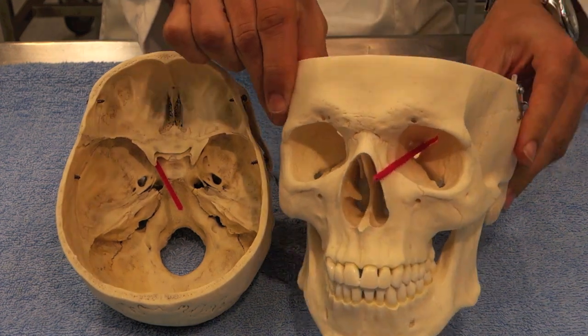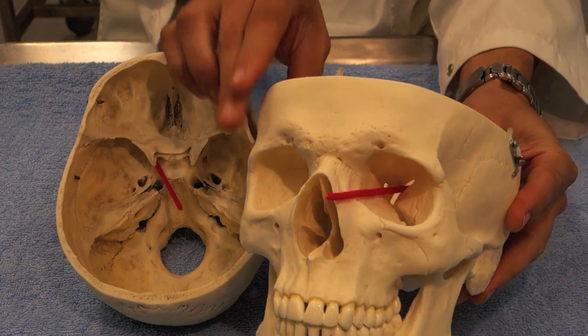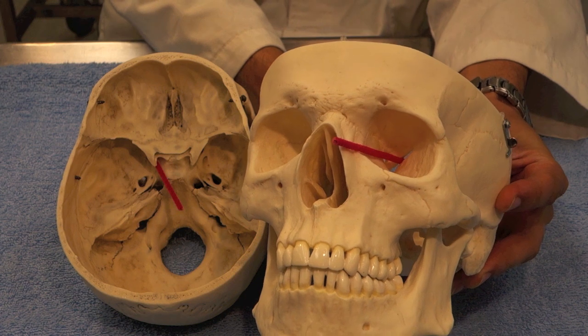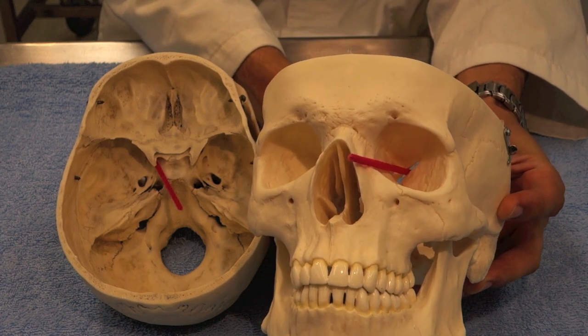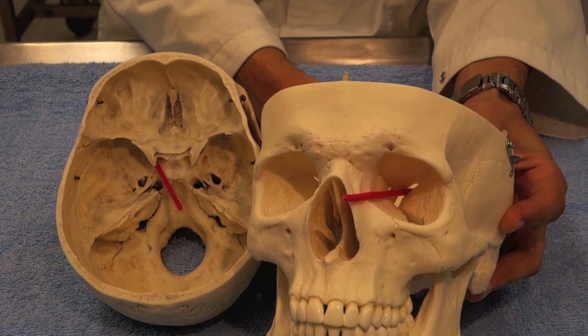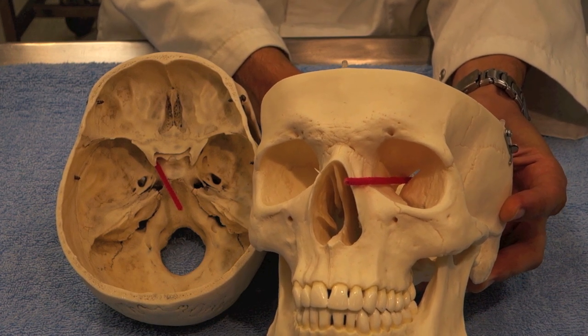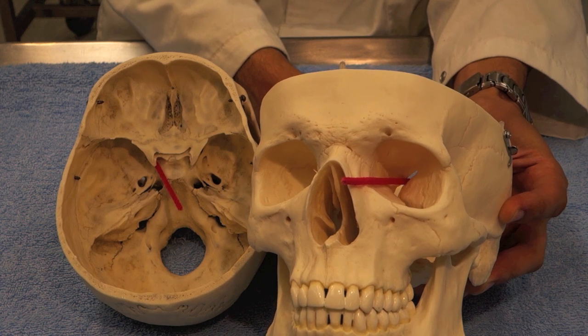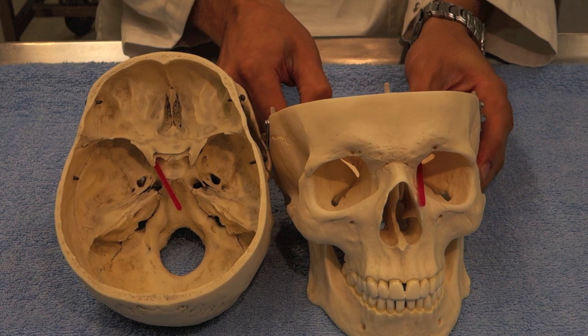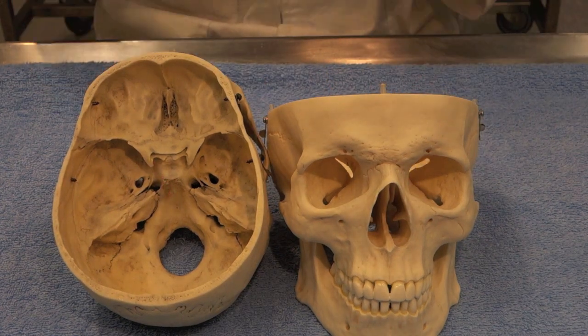So if you can see straight into the orbit, and I hope you can there, you'll see that the superior orbital fissure is more of a fissure and less of a canal, and you'll also see that it's lateral to the optic canal. So it contains many more structures because it's larger, whereas the optic canal only contains the optic nerve. So that's the superior orbital fissure.